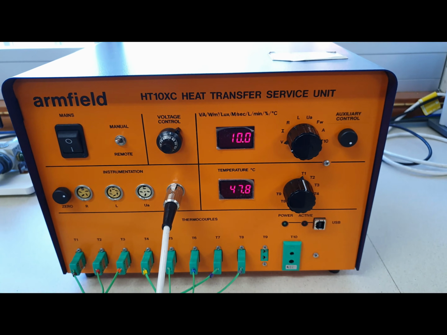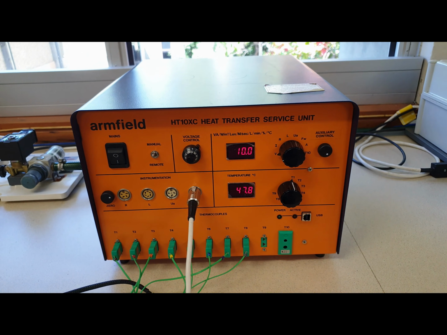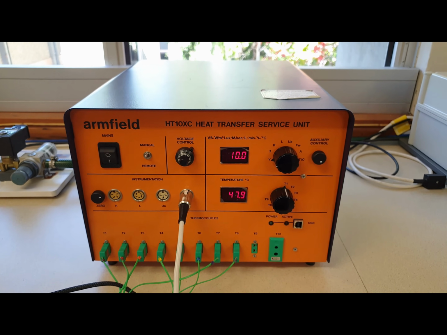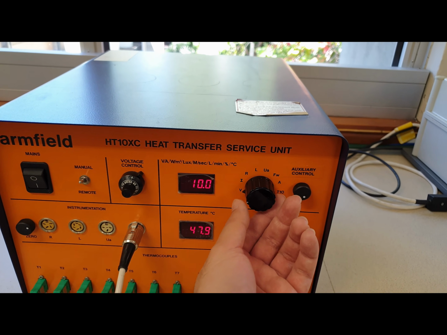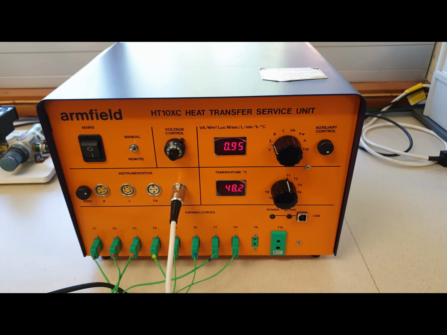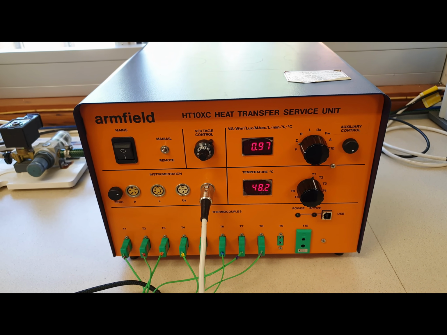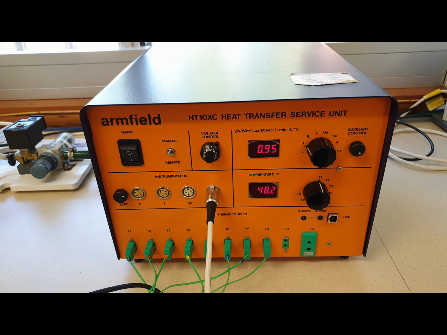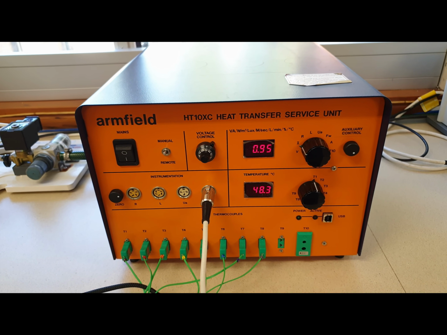To find the power of the heater, we need to know the amps. So using this selector, again I'm going to move to amp, and so the voltage was 10 and the amp is 0.95.